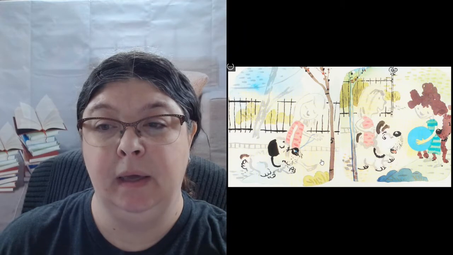Oh, they had to throw it in the garbage because she popped it. And look at Daisy. She doesn't want to play anymore. She doesn't want to walk. She's just so sad. Oh, look, her owner's trying to comfort her and make her feel better. And they're going on a walk again.